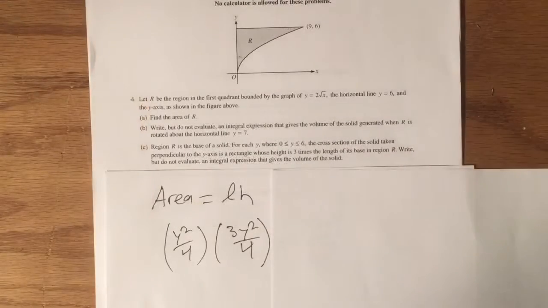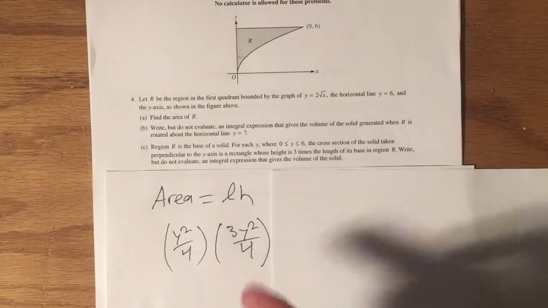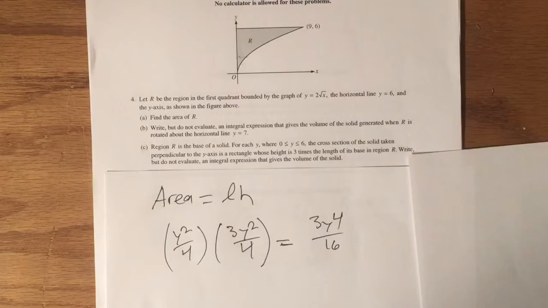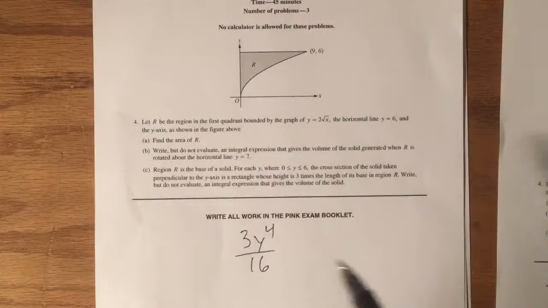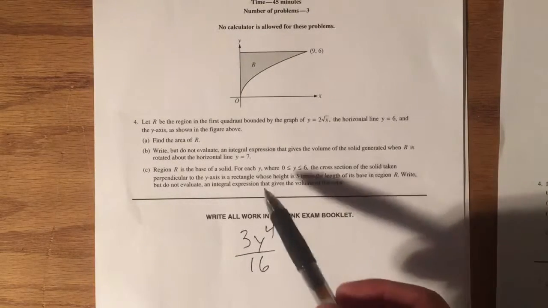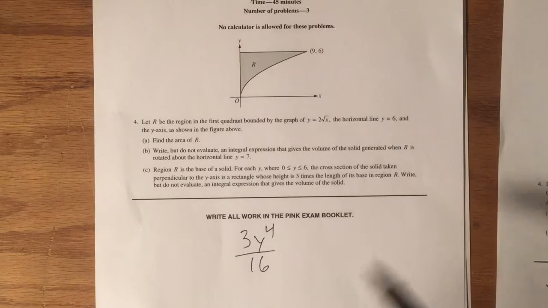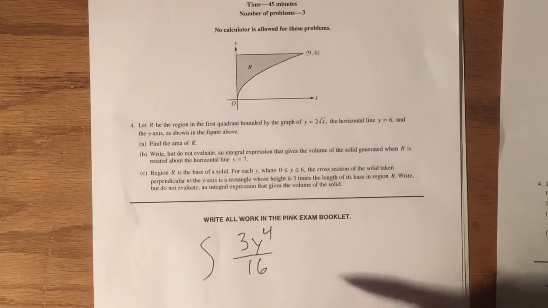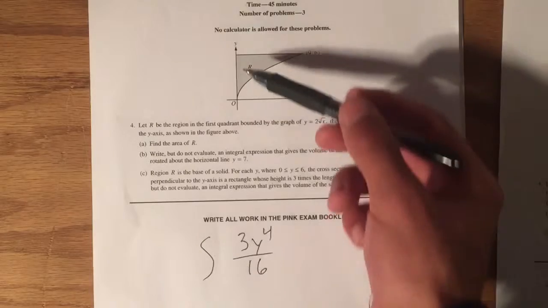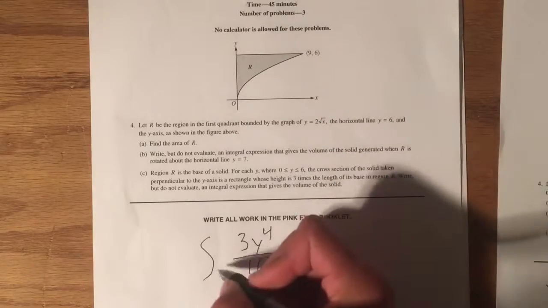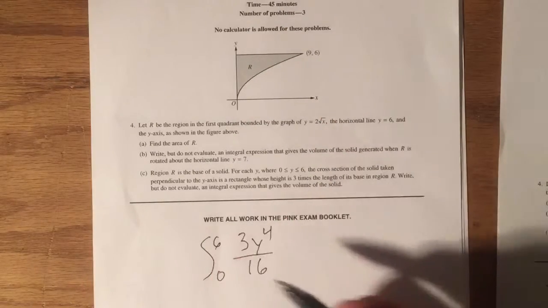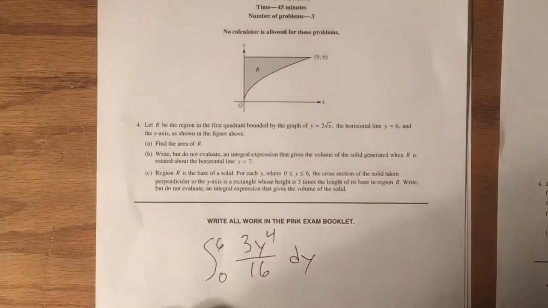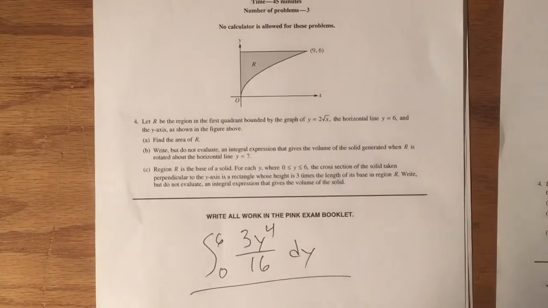So now that we have our length and height, we multiply them together, and we get an area of 3y to the 4th all over 16. So now that we have our area of each rectangle in the cross section, to find the volume, all you have to do is take the integral from the region in which it is bounded. So in this case, it's from 0 to 6, and then you just put dy at the end of it, and this is your expression for part C.